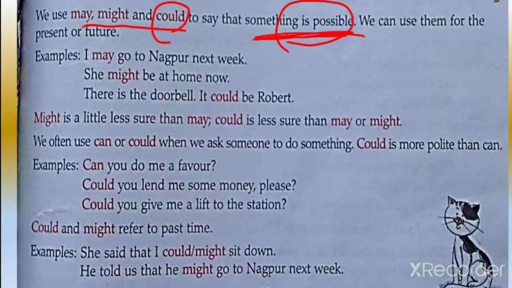Could is less sure than may or might. So here, could is used. You can say that could is for less than might also and may also. So if we are very near to surety, it's not 100% but very near to 100%, that time first you have to use may.